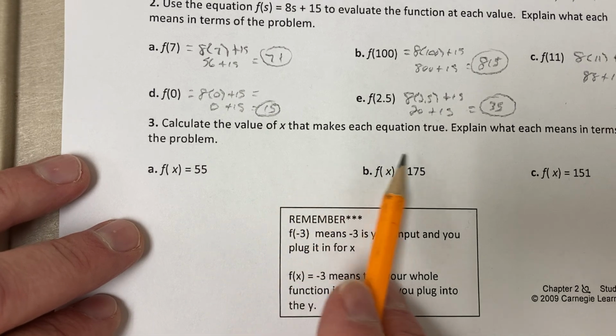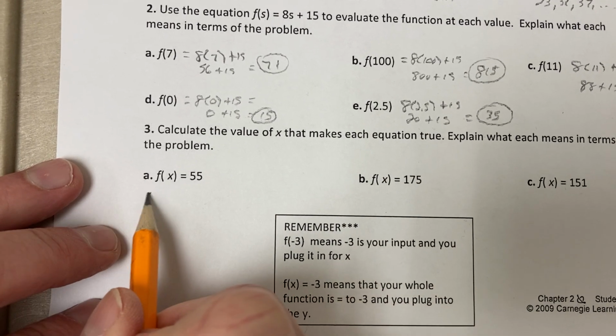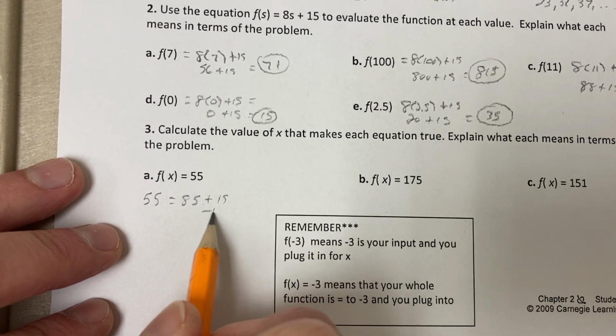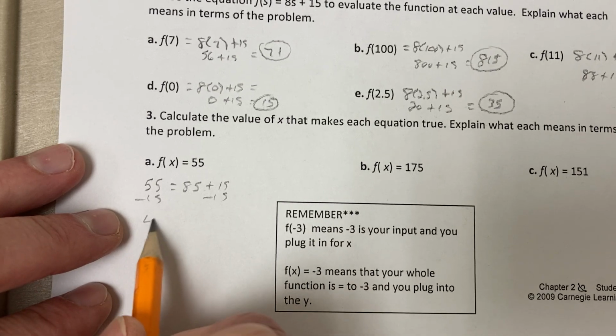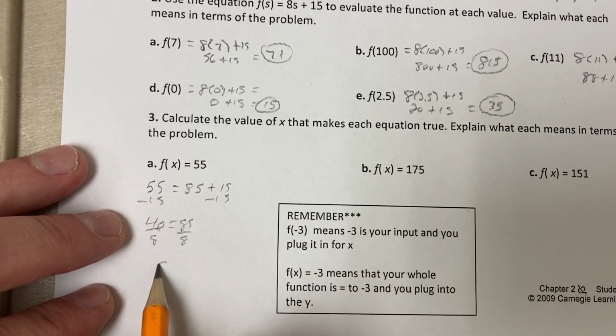Now, calculate the value of x which makes each equation true. Now we want to know, when would we get a cost of 55? How many shirts would that be? So we're going to set that equal. We're going to subtract 15. 40 equals 8s. Divide by 8. And we get s equal to 5.